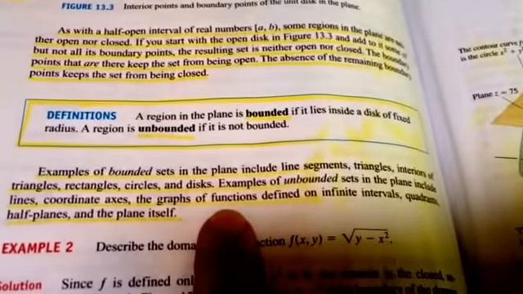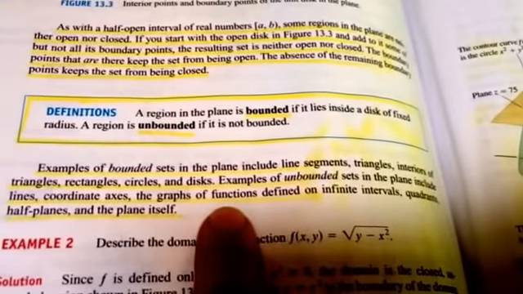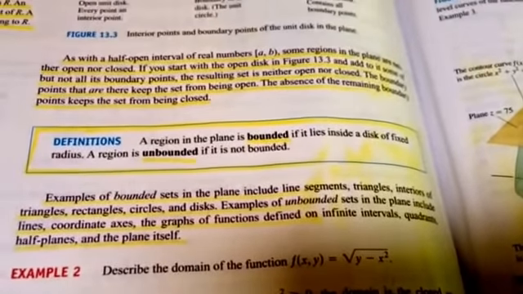Okay, so all of this is on page 688, so you can look at these. And they give some examples down here about bounded and unbounded sets, what's bounded and what's unbounded. Okay, but now let's look at the next thing that's in this section, which is level curves.